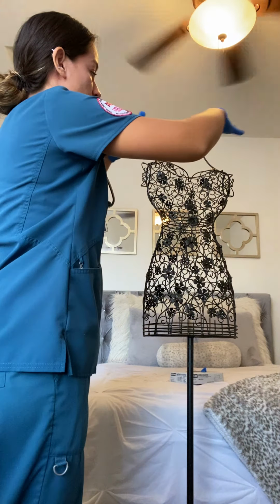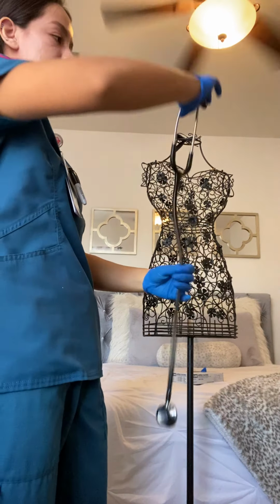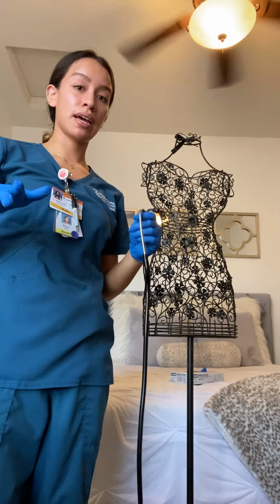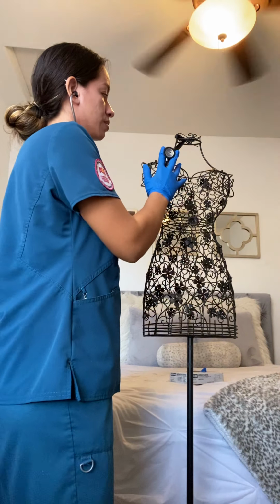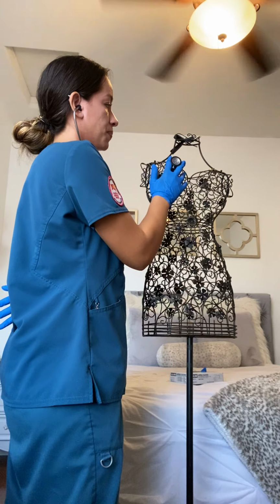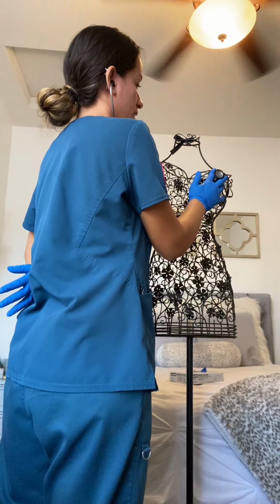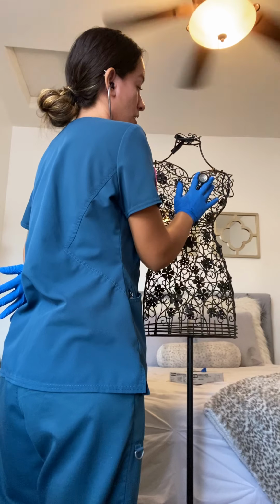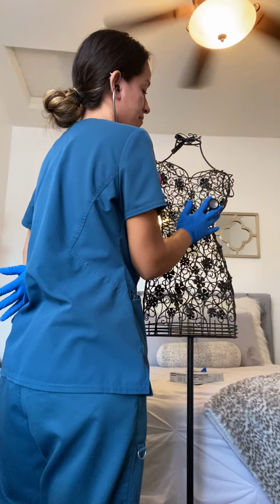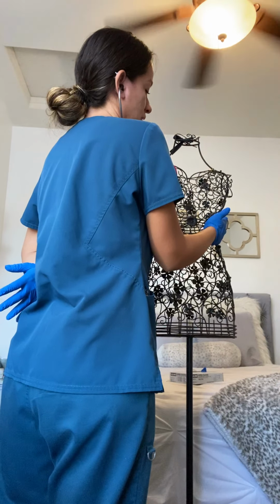So now that I've assessed the top portion, I want to go ahead and listen to her heart, and I'm going to do APE to man. So I will listen to her aorta, the pulmonic, tricuspid valve, Erb's point, tricuspid valve, and mitral down here.